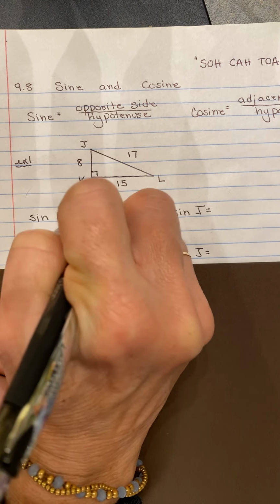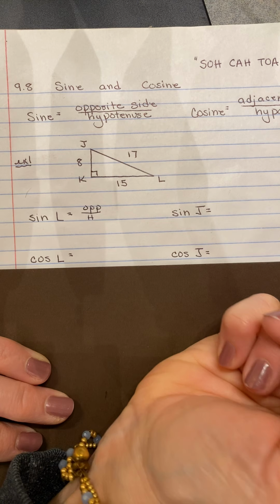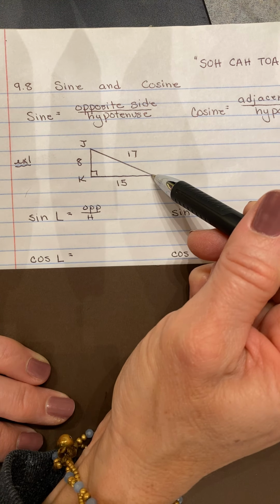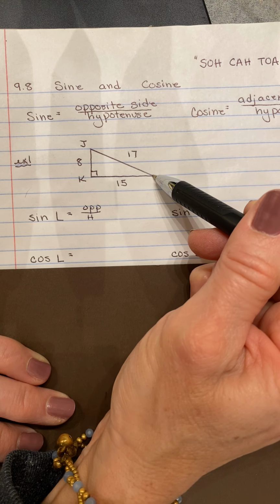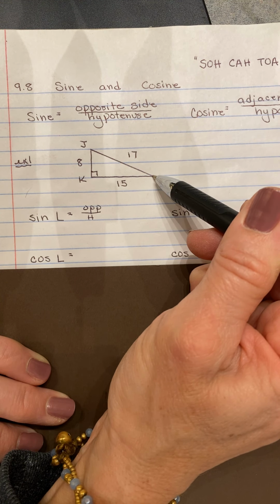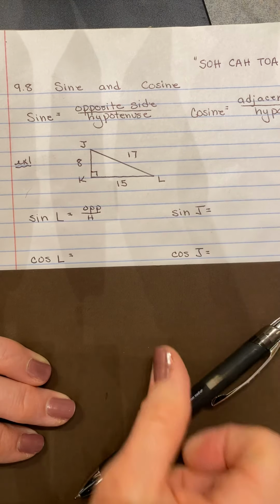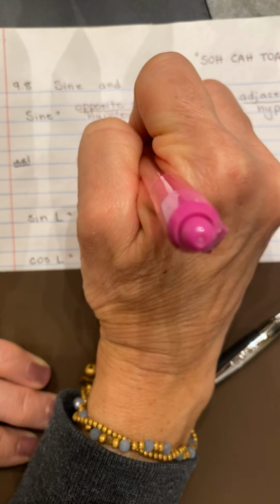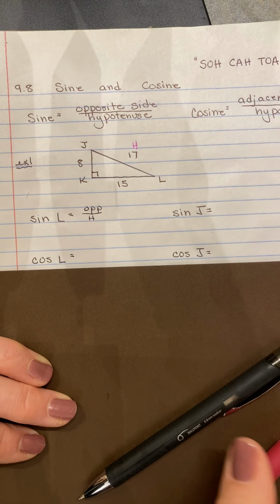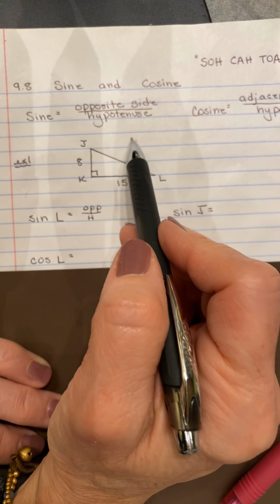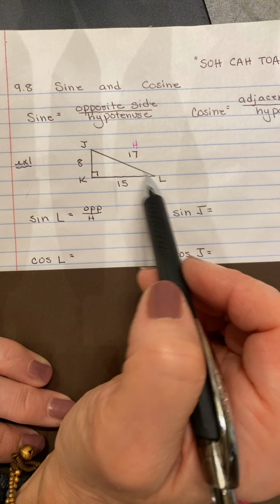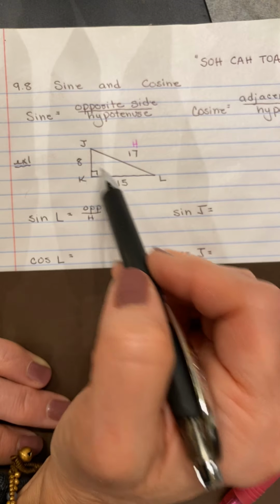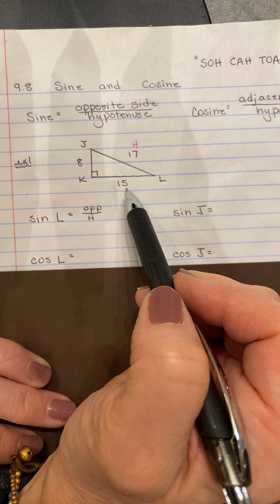Go to the vertex of L, and find the opposite side. Remember, the hypotenuse is always the hypotenuse. I'm going to label this with an H, and you might want to label it with an H. These two sides will be the opposite and the adjacent depending on what your perspective is.